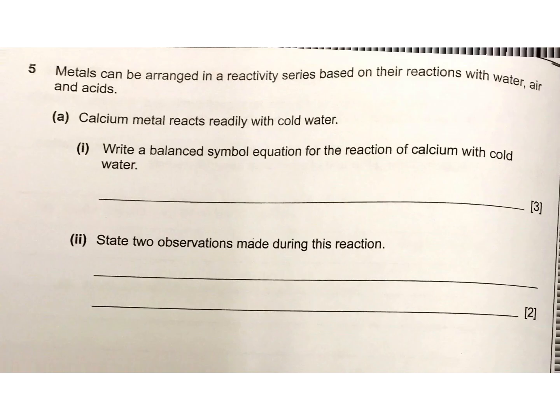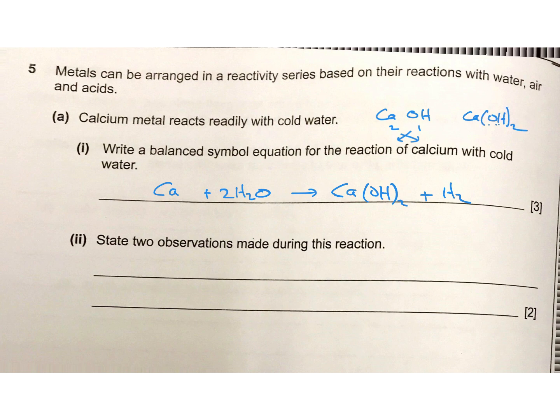Number 5, a metal reacting with cold water gives the metal hydroxide and hydrogen. Calcium here has a valency of 2. Hydroxide has a valency of 1. I'm going to swap those over. And these are 2 different elements here, so we've got to put brackets around those.